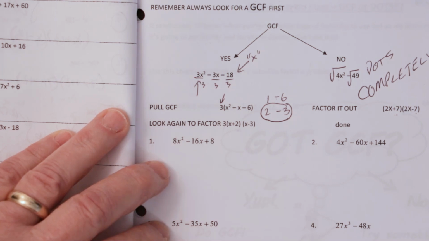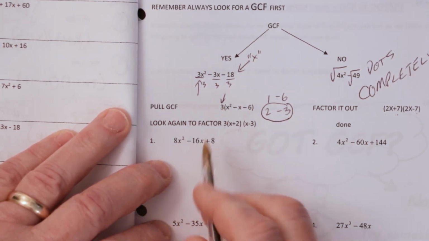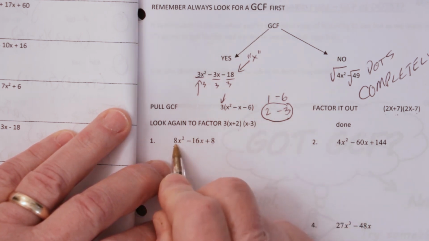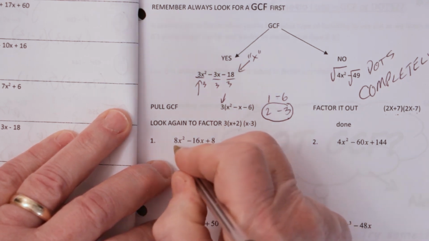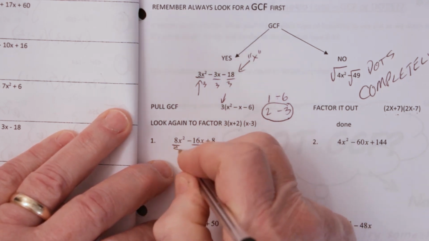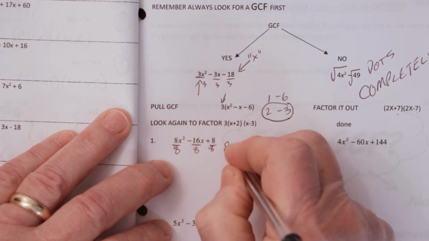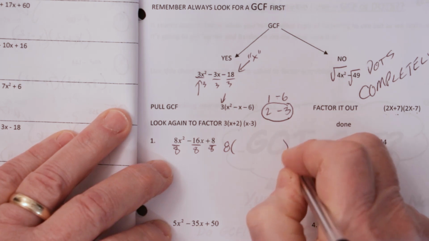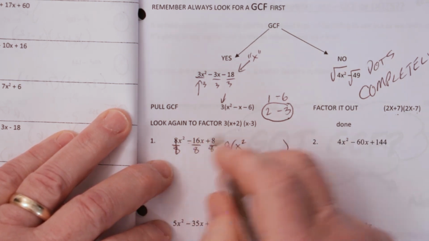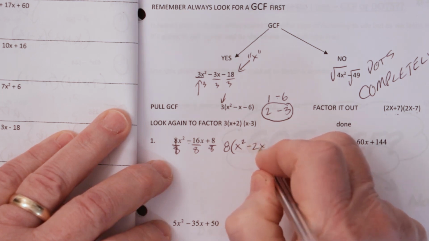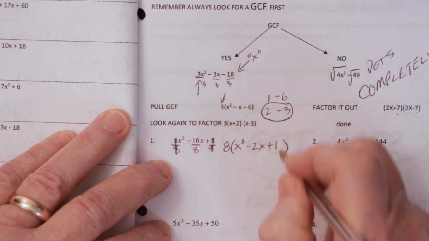So here we are. We have an 8, a 16, and an 8. And once again, 99 times out of 100, it's going to be that lead coefficient. And this is one of those times. So our GCF is going to be 8. So you're going to divide every term by 8, and then you write down your 8, and then you write down your leftovers. Okay? That cancels and leaves you x squared. This cancels and leaves you a minus 2x. Don't forget the x. And then the last one just winds up being a 1 plus 1.